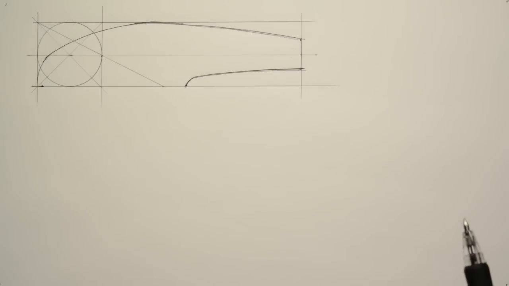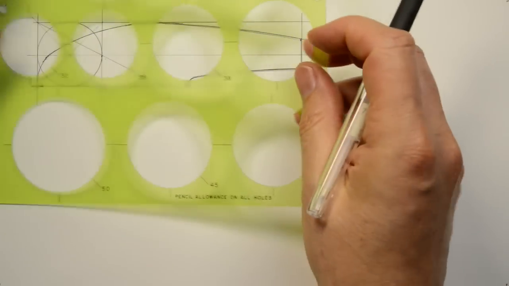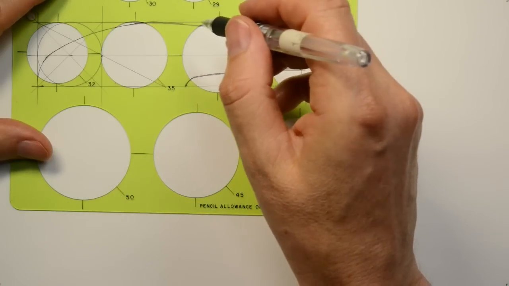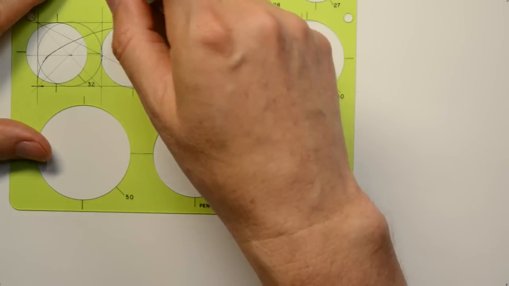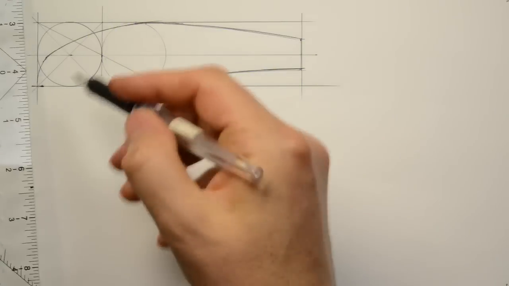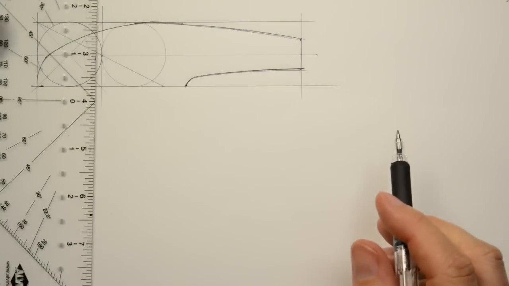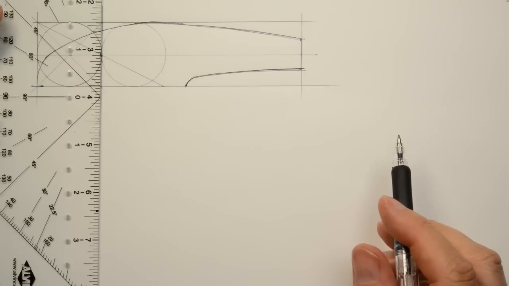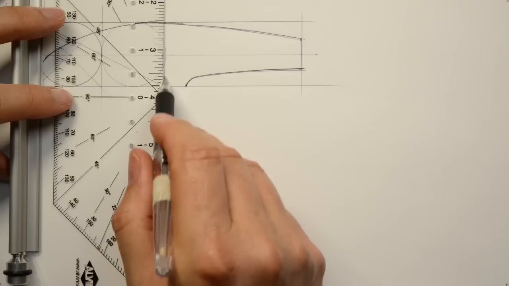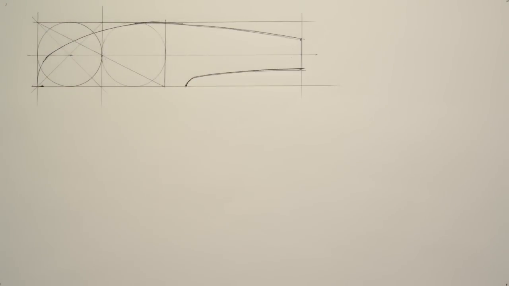Or conversely, if I have an ellipse guide or a circle template, I could just take the same circle and repeat it right over and over again. Or I can use the multiplying method. Either way, I get the same result. So there's the point, there's the circle, there you have it.